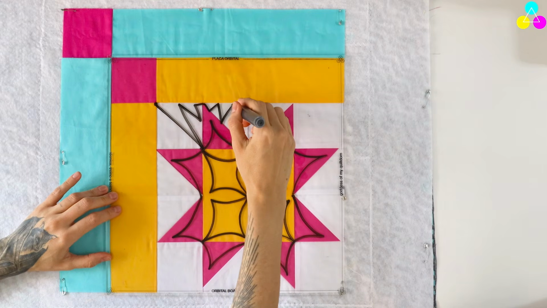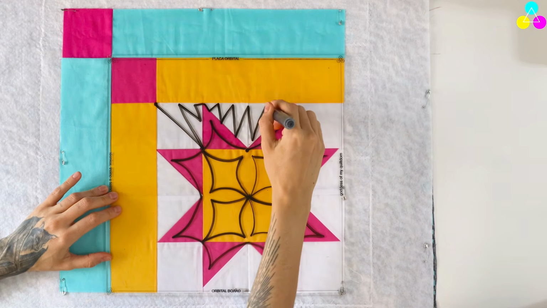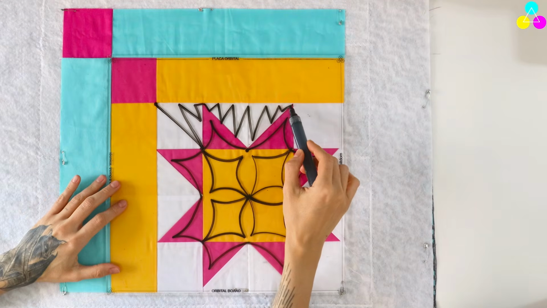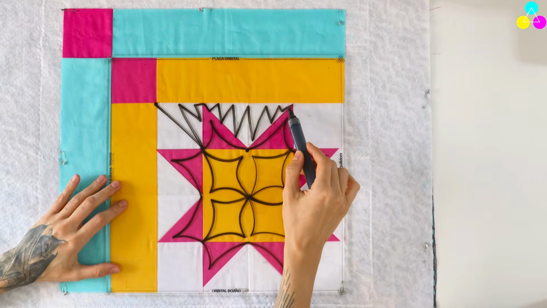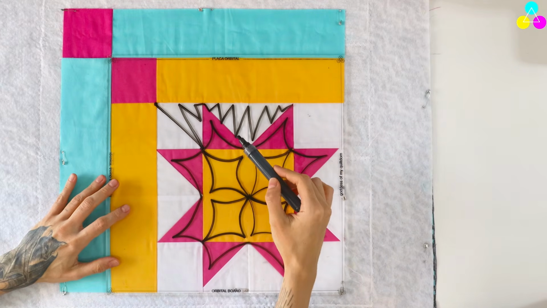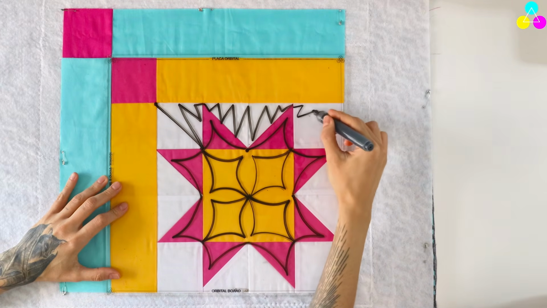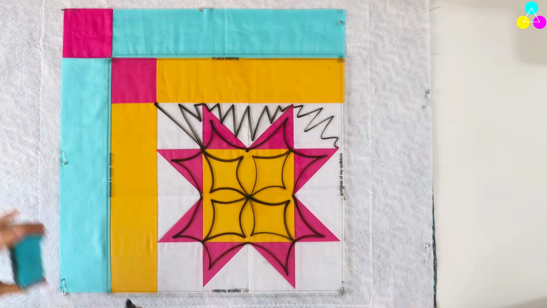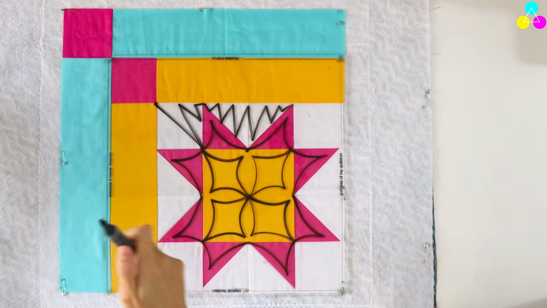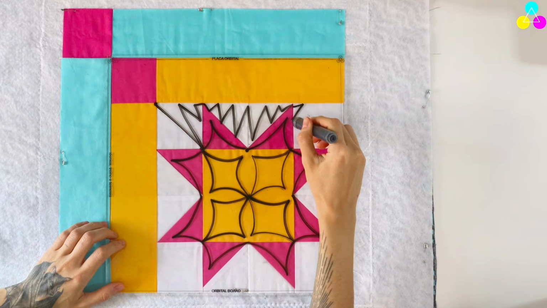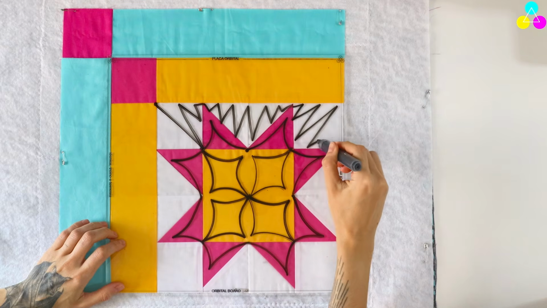So diagonal straight lines going all the way to the edge of the border and the tips of the star. So I want to be close to these areas instead of doing this, for example. No, what I want to do here is to fill out the space. Fill the whole thing. So go all the way close to the edges.